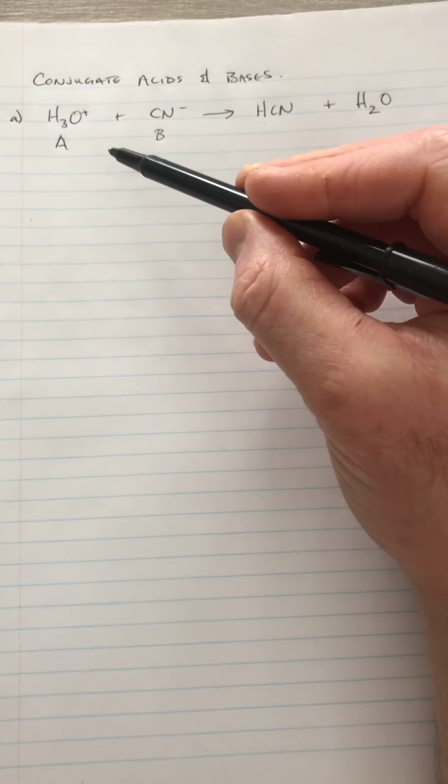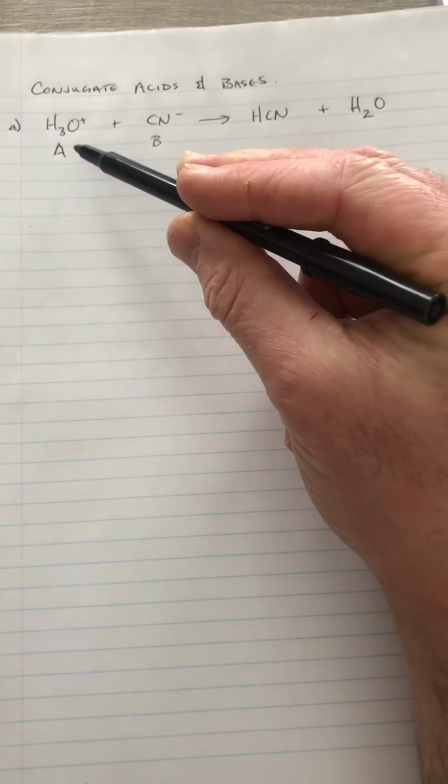When you're looking for the conjugate of those two, you want to figure out what the H3O has become in the products, and that would be its conjugate base. And we've kind of already outlined that. This is the acid. That means it's giving away a hydrogen, and you're left with H2O. The H2O is your conjugate base. And that means the CN minus becomes the HCN. That means this is your conjugate acid.